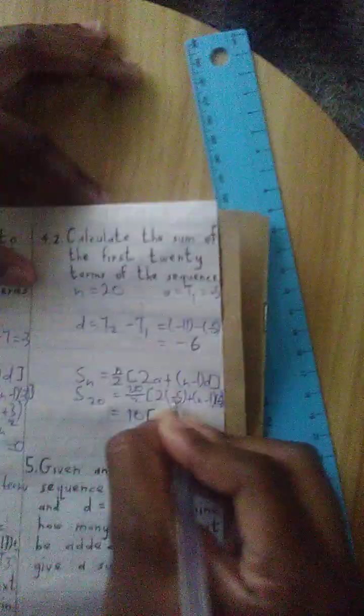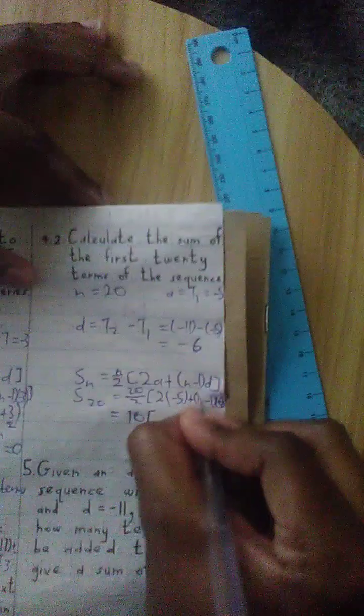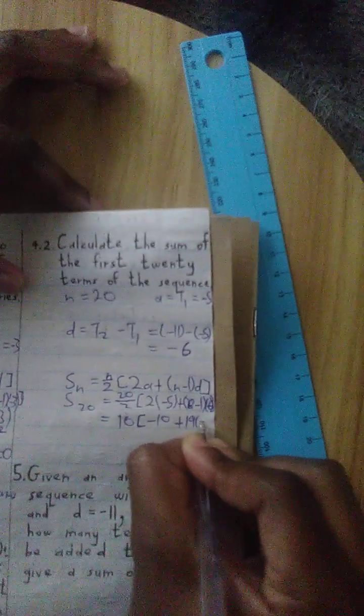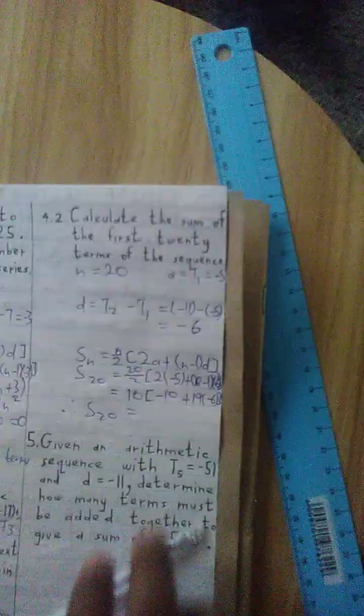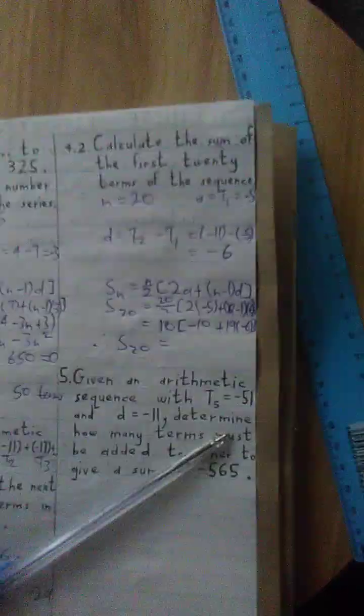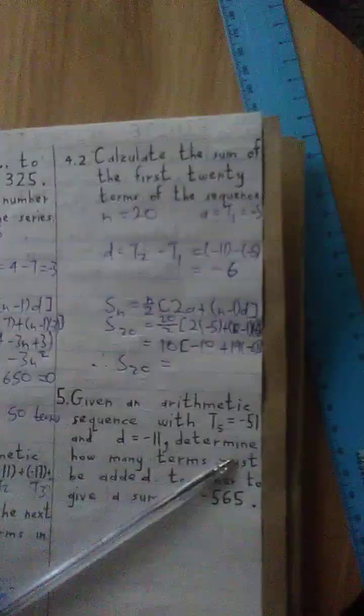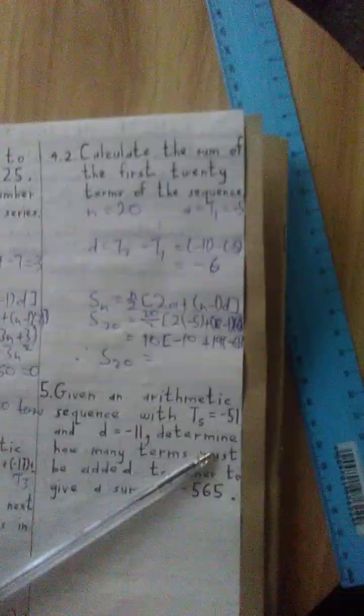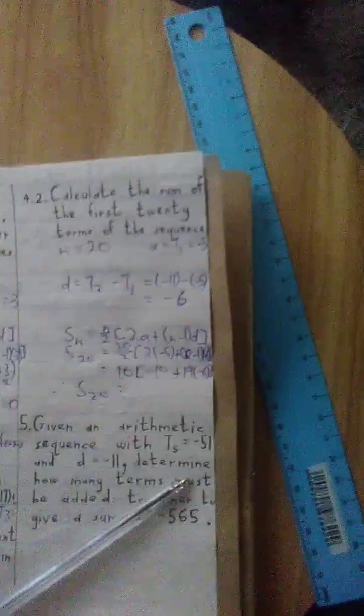This is a mess, I know. 2 times -5 is -10, and n is 20, so here we're supposed to put 20. Plus 19 times -6. I get -1240.